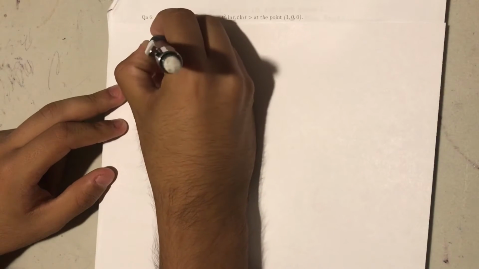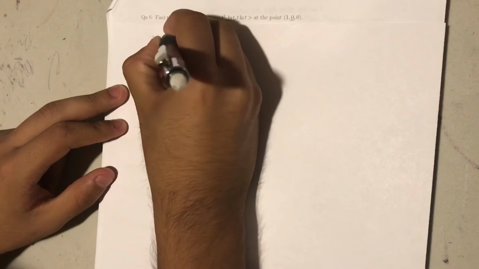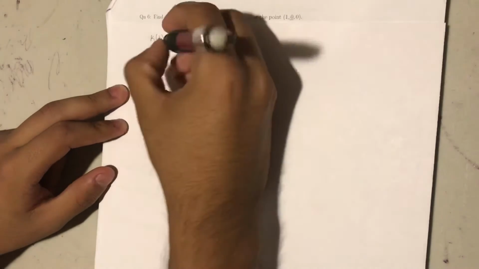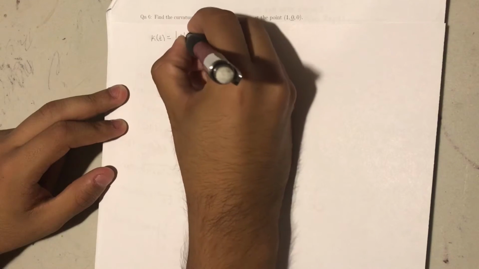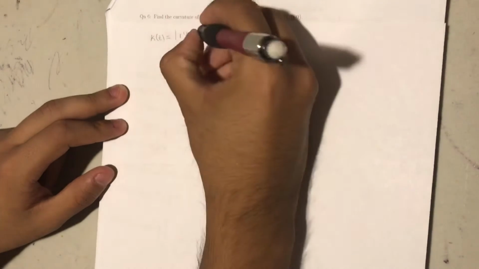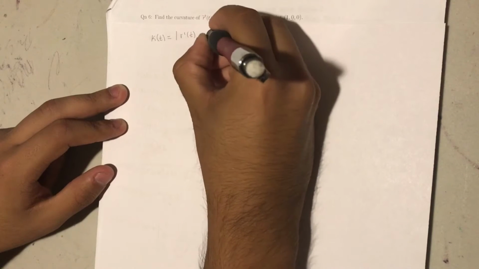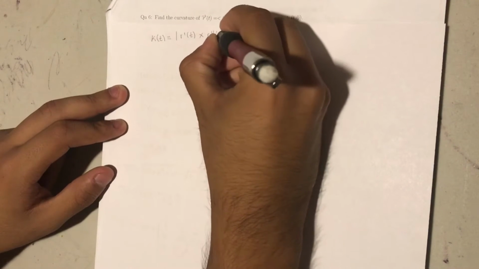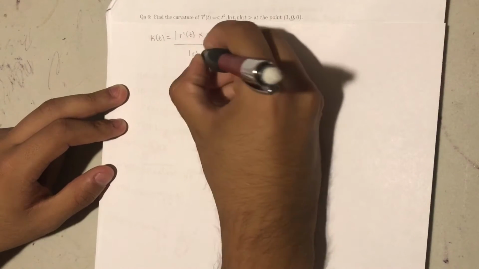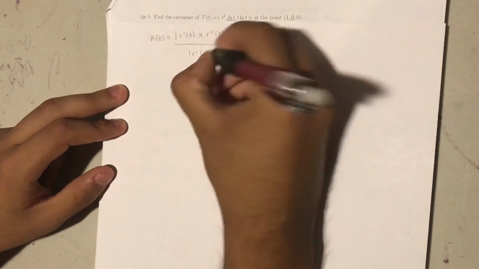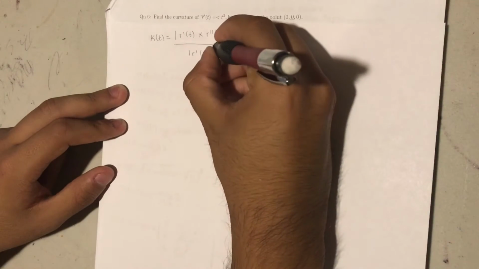So we know that to find the curvature, we have the formula K(t) equals the magnitude of r prime of t cross product r double prime of t over the magnitude of r prime of t to the third power.